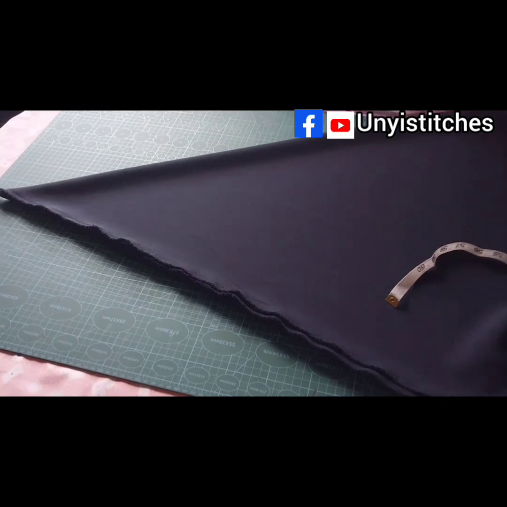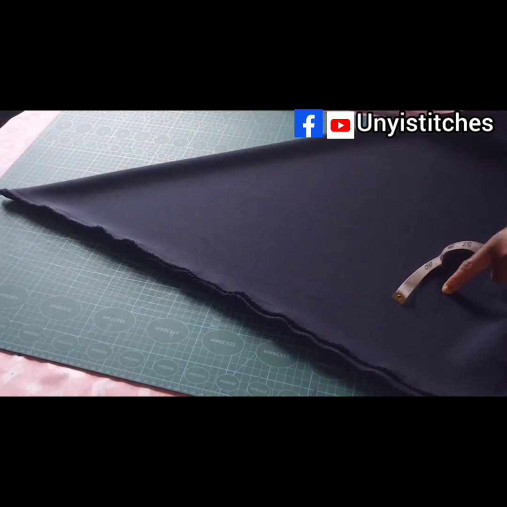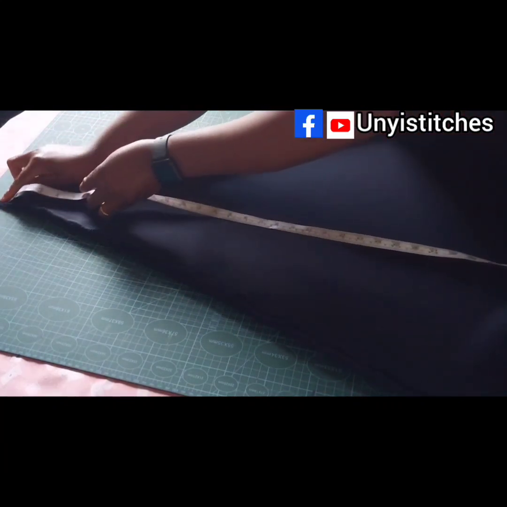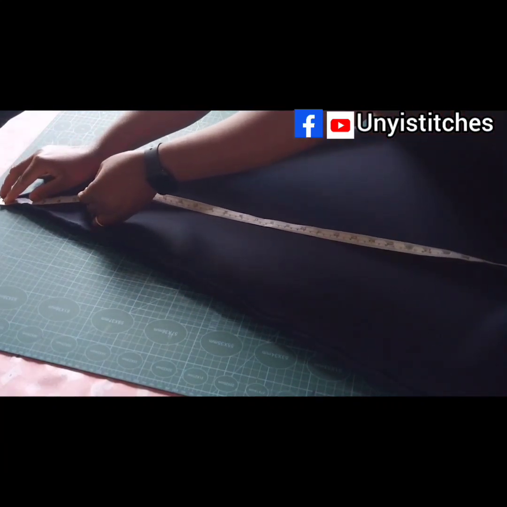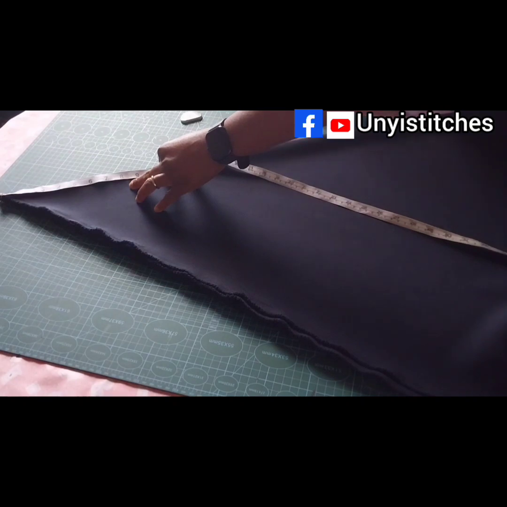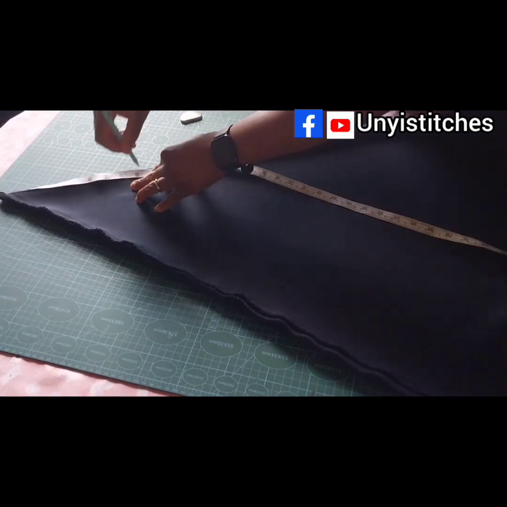Remember that our radius is 11.45 and the skirt length is 25 with the folding allowance because I've minus the waistband. So what I will do now is for me to mark the radius, that is 11.45. So starting from the tip of this my fabric, I will mark 11.45. So mark it all round.